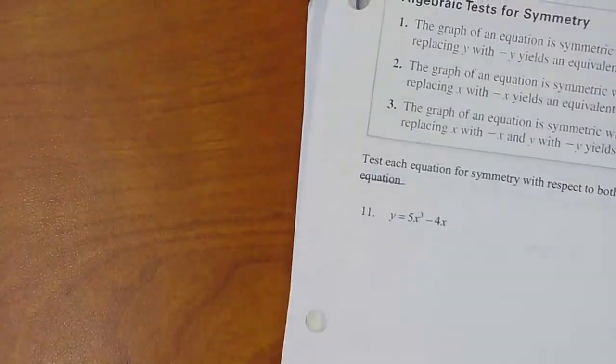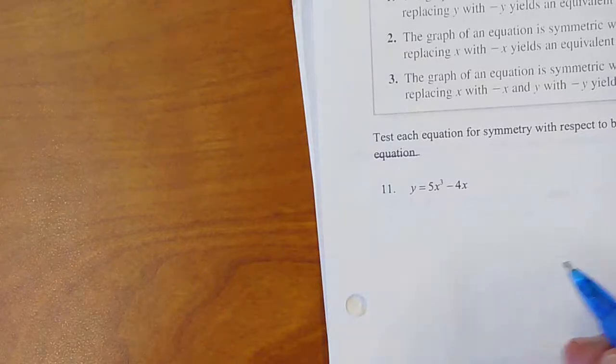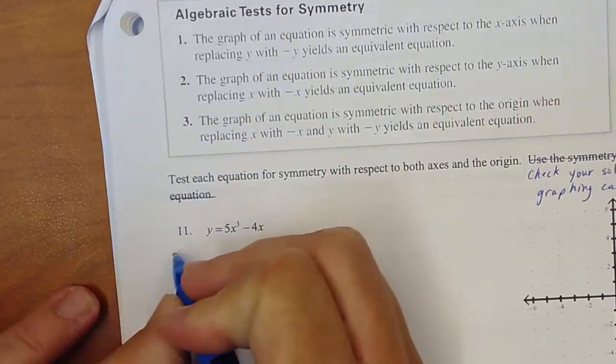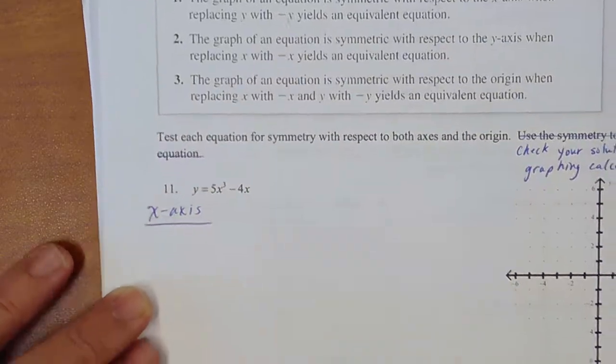Okay, so here we go. Let's start with number 11. Let's just choose one of these. Let's just go in order. Let's go with the x-axis symmetry. So I'm going to label this x-axis. Okay, go ahead and write that down.